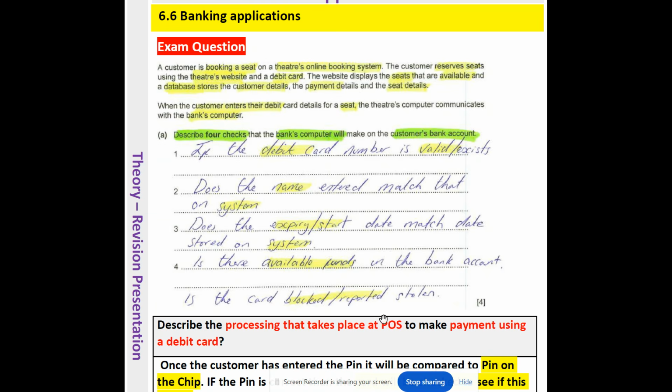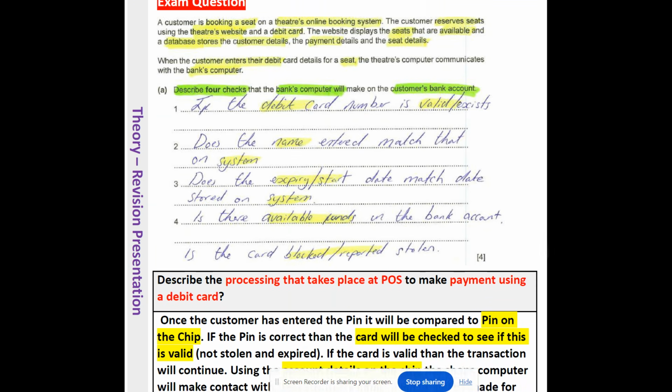Obviously, if it's blocked or reported stolen, you can't use it. If you don't have funds, then you can't make the payments. If the card has expired or doesn't match up on the system, then we can't really use it. And obviously, if you're entering an incorrect name, you're not going to be able to use the same card.